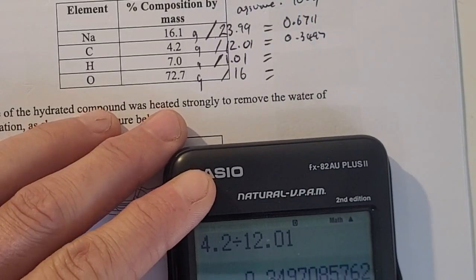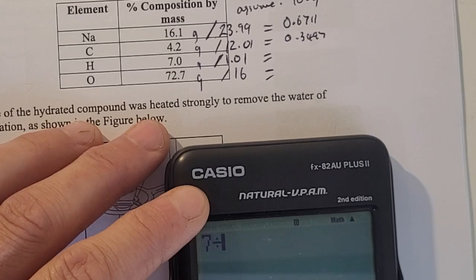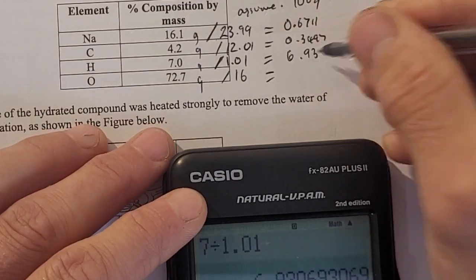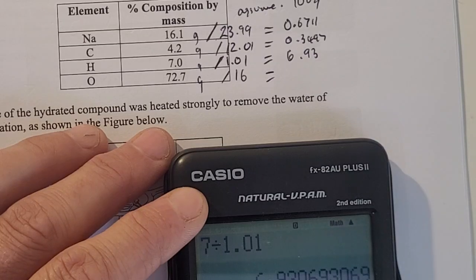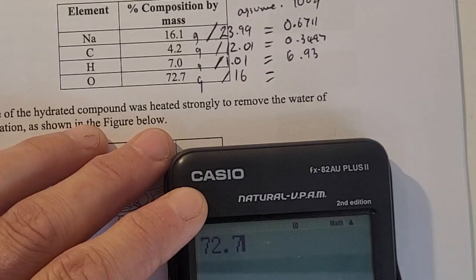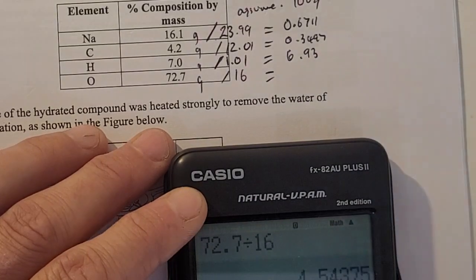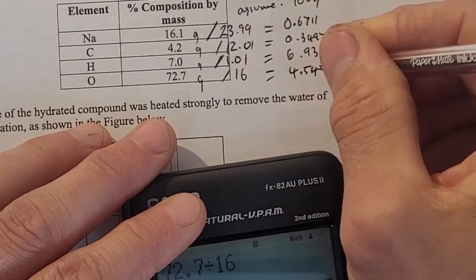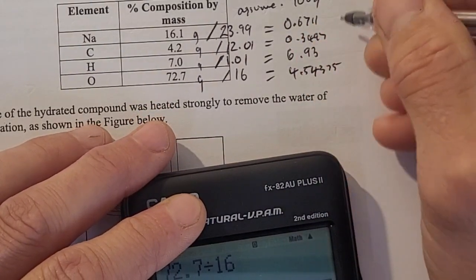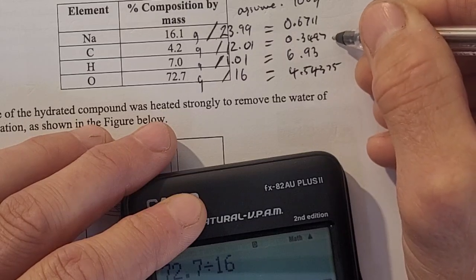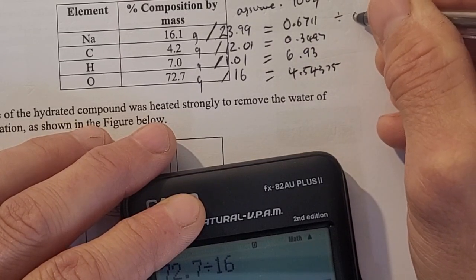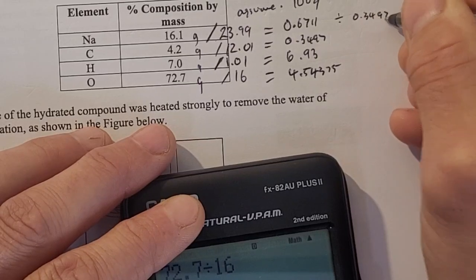Doesn't hurt to have a few extra decimals. 6.93, and 72.7 divided by 16 is 4.54375. Which is the smallest one here? That's this one. So divide everything by 0.3497.